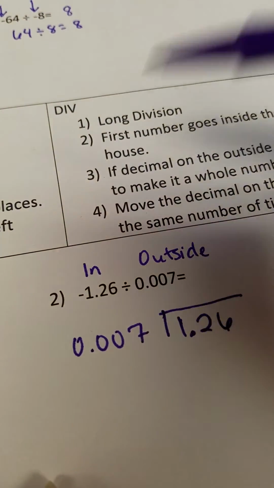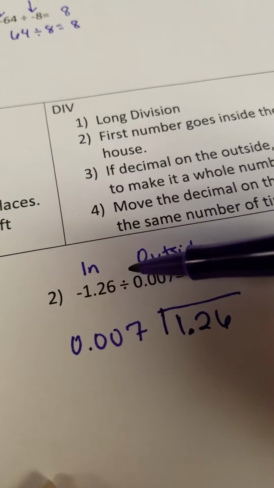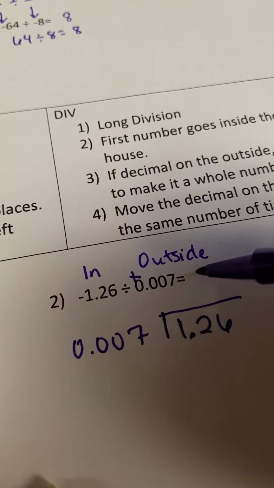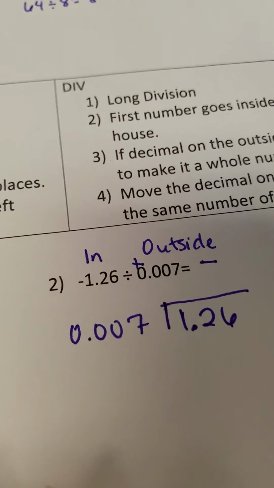Let's look at our signs. We have a negative divided by a positive. So therefore, a negative divided by a positive is going to be a negative. So we know our answer is going to have to be negative.